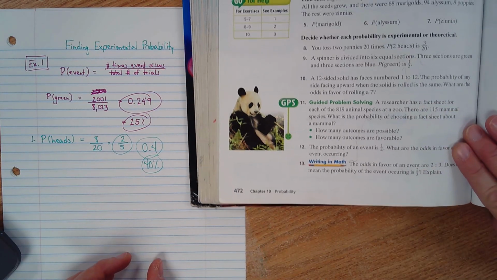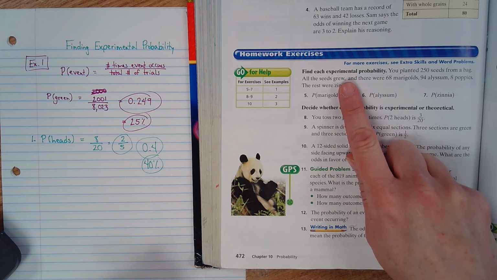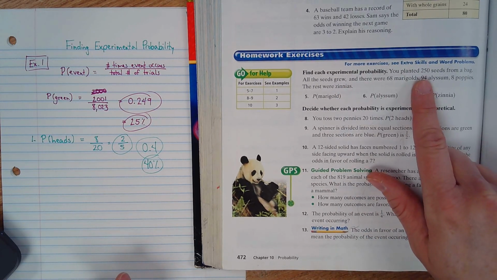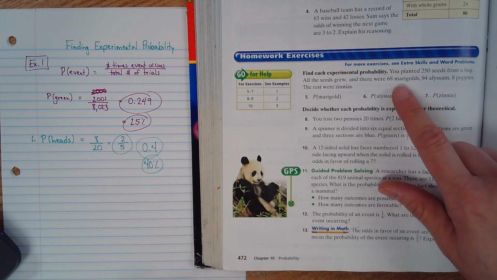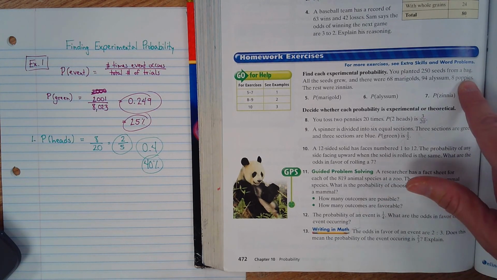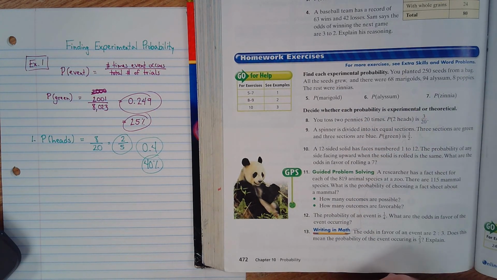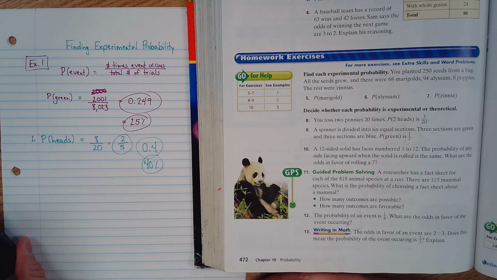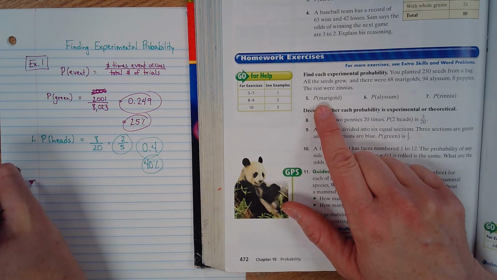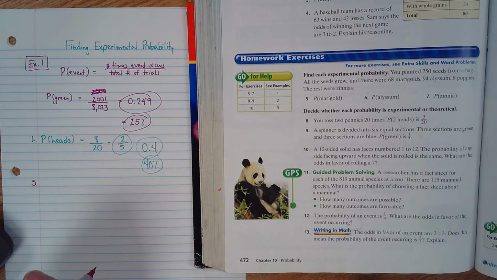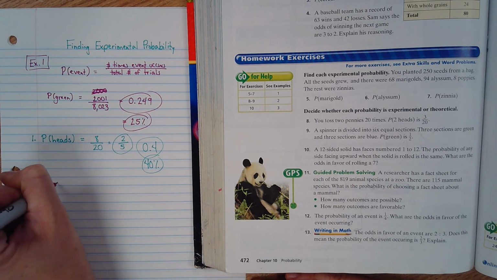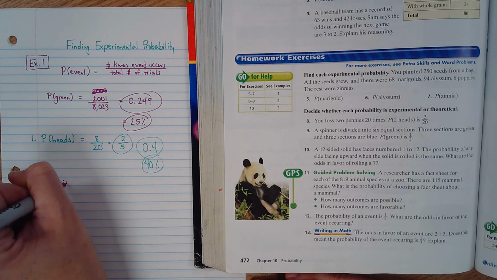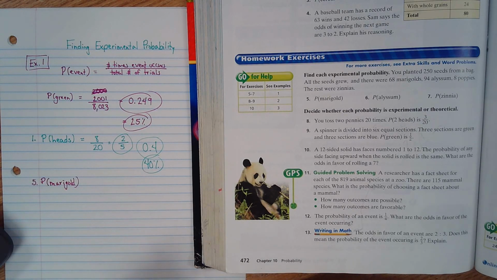Okay, let's look up here. We're finding each experimental probability. So you planted 250 seeds from a bag. All the seeds grew, and when they grew, there were 68 marigolds, 94 alyssum, 8 poppies, and the rest are zinnias. So what I want you to do is pause the video, and calculate the probability based on this experiment of getting a marigold from this bag of seeds. So go ahead, pause the video and calculate that, and then restart the video to check your work.